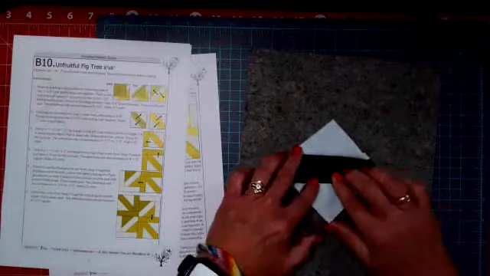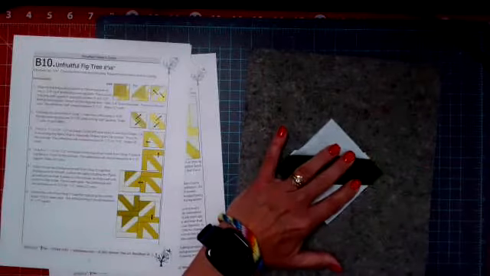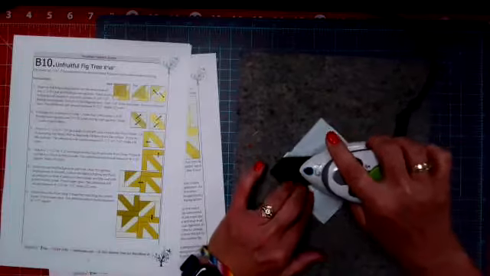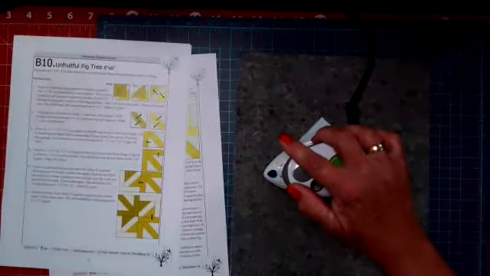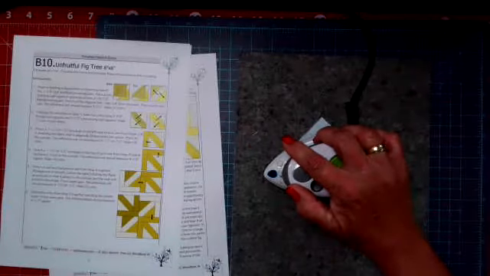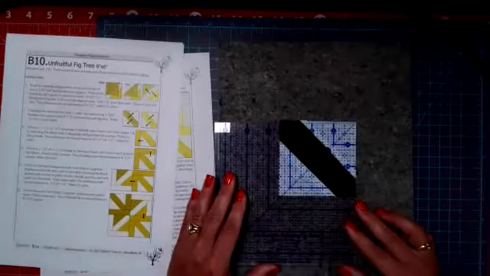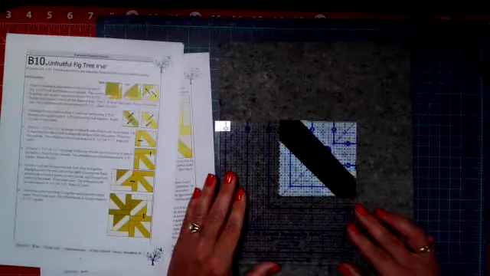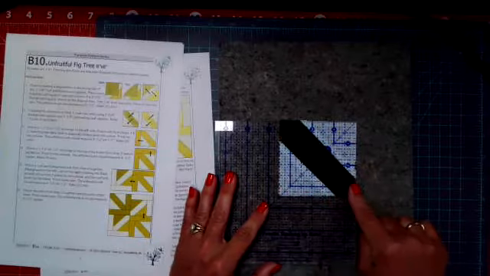Finger press that unit open before pressing the seam with a hot iron for 5 seconds. The unfinished unit should measure 3.5 inches, and I check my measurements before I move on.